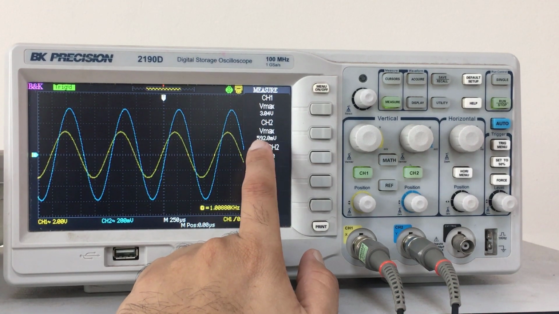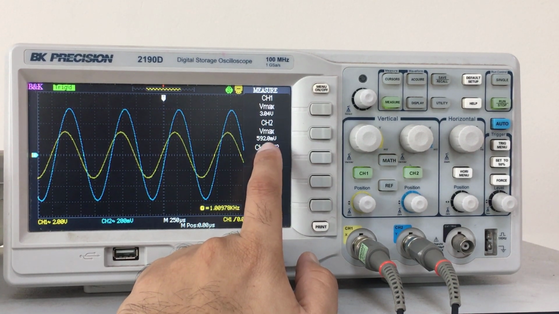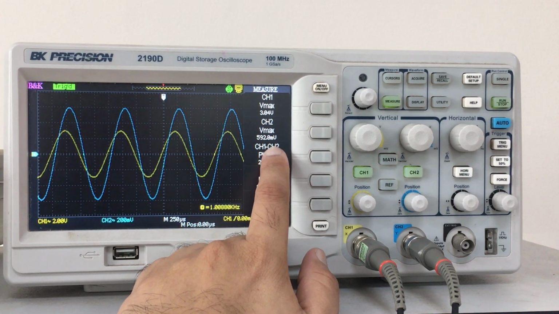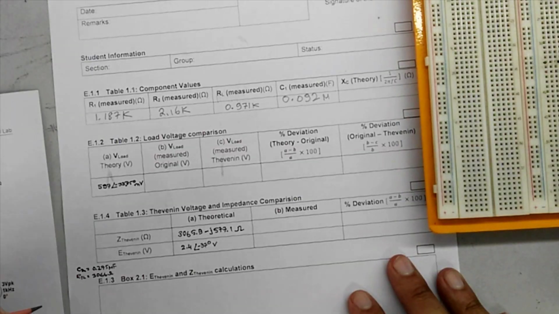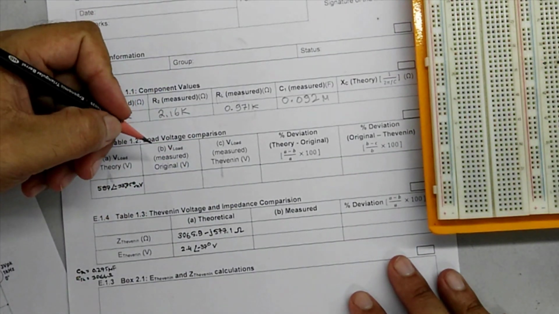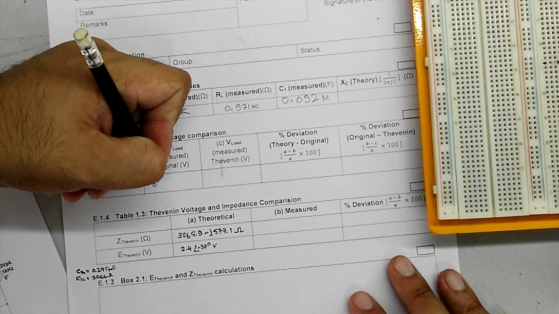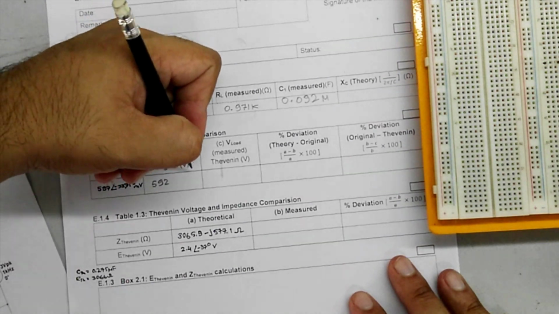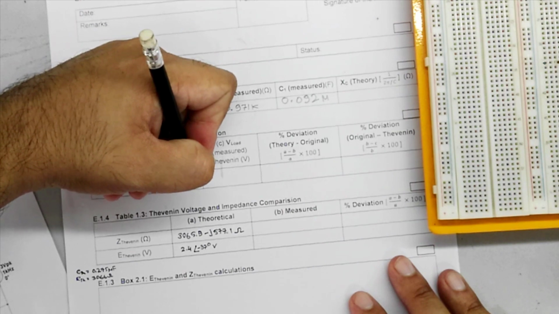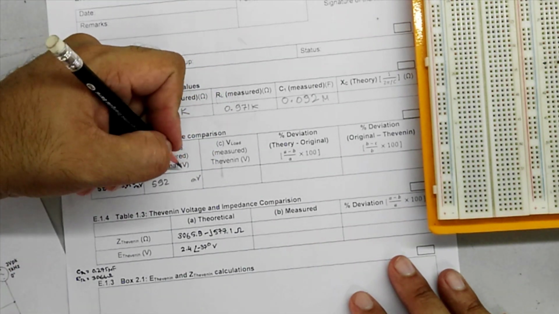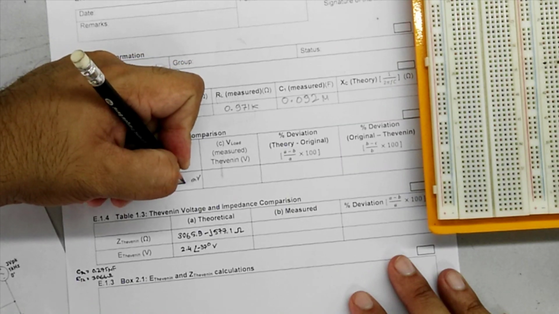So now we see that the value is 592 millivolt, and we should record this value in our table. So we found that the peak voltage of the load is 592 millivolts, and we are yet to determine the phase.